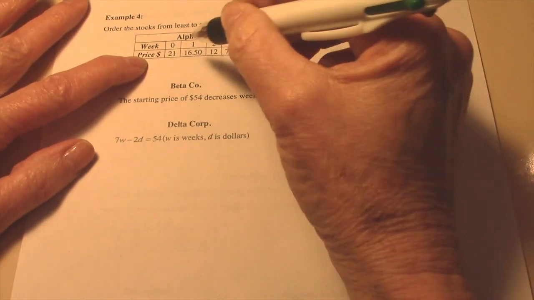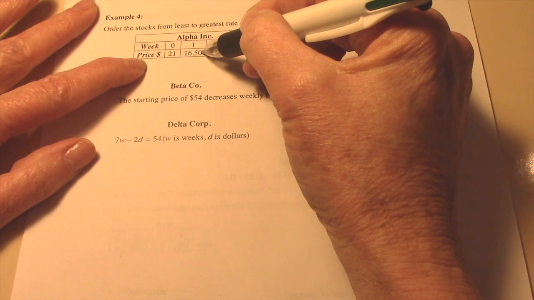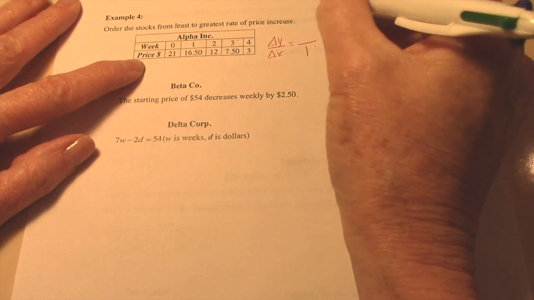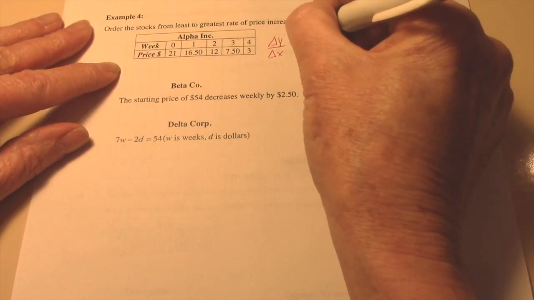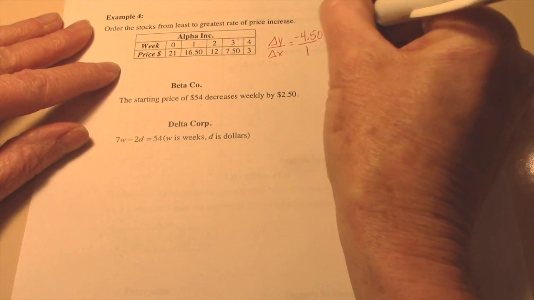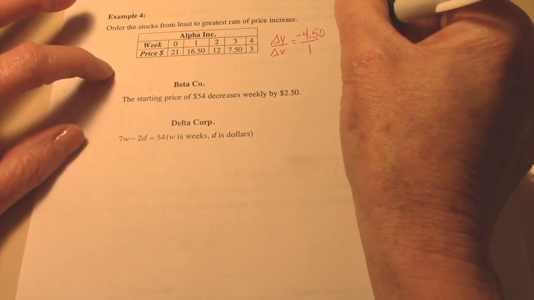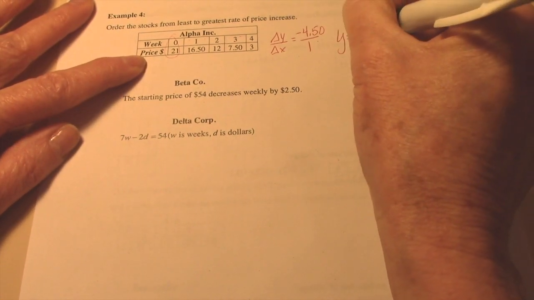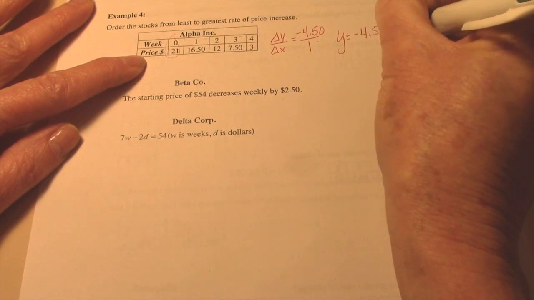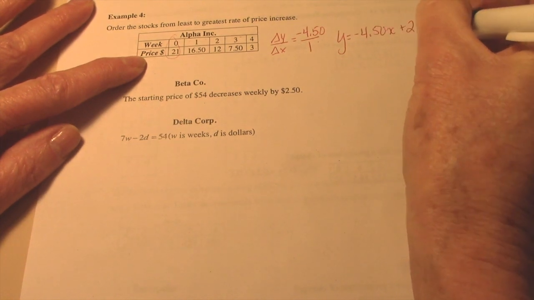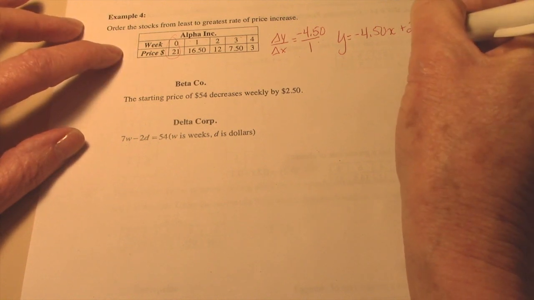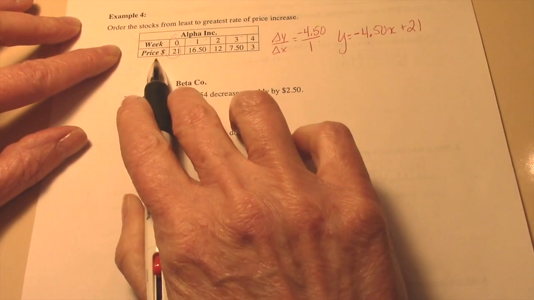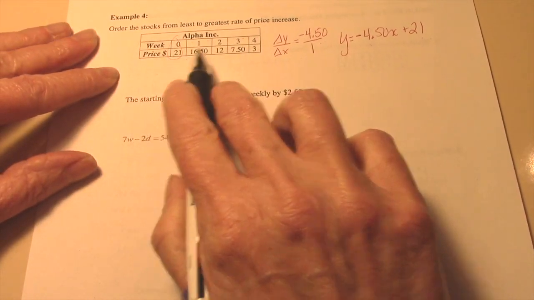Change in y. So from $21, then down to $16.50, then down to $12, then down to $7.50, then down to $3. What did it decrease by? Minus $4.50. So the change here is $4.50. Oh, we have the b. So the equation for this one we can write out is negative 4.50x plus 21. So the stock prices started at $21, and then what did it keep doing? Decreasing by $4.50. Yeah, that would be bad if you owned that stock.